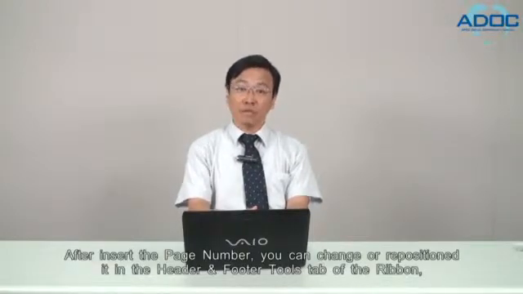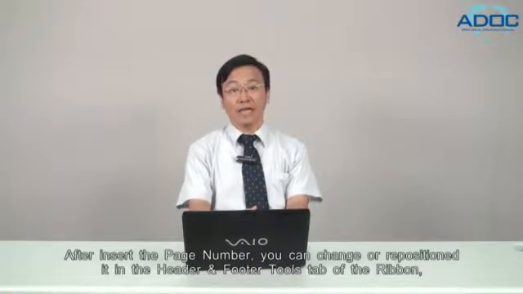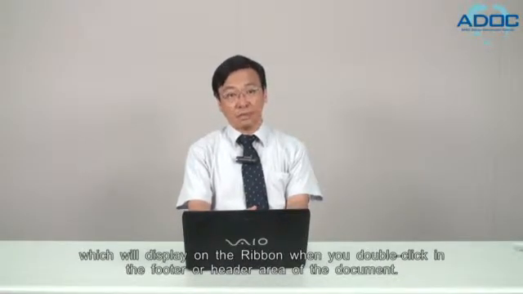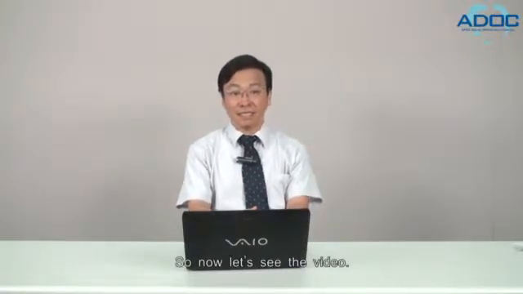After inserting the page number, you can change or reposition it in the header and footer tools tab of the ribbon, which will display on the ribbon when you double-click in the footer or header area of the document. So now, let's see the video.